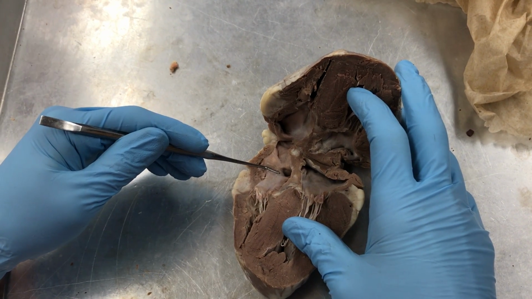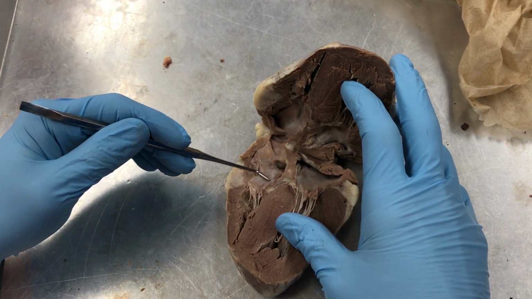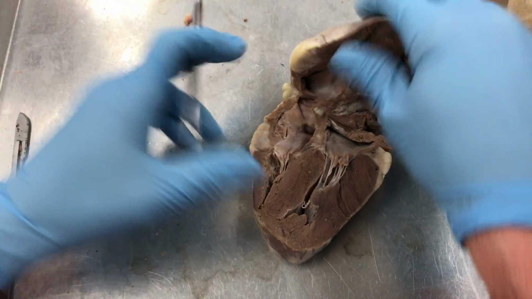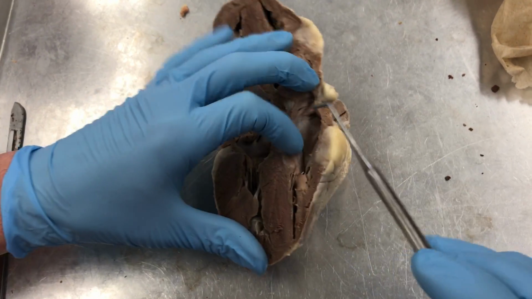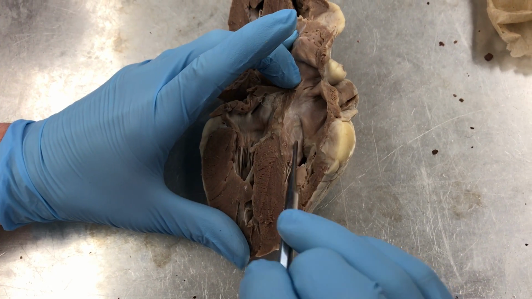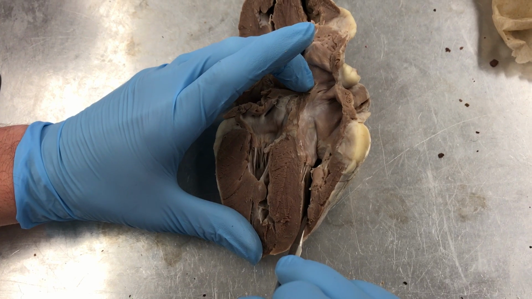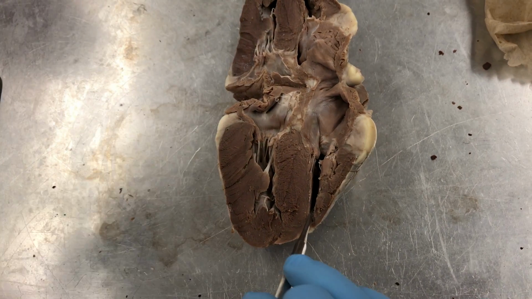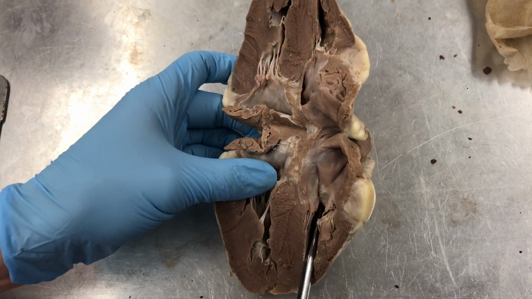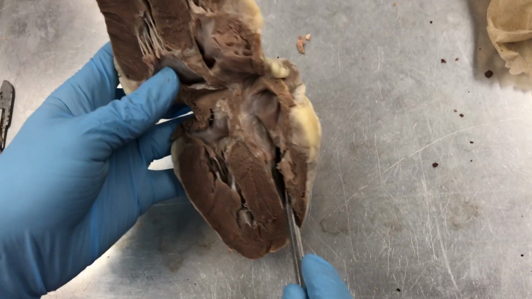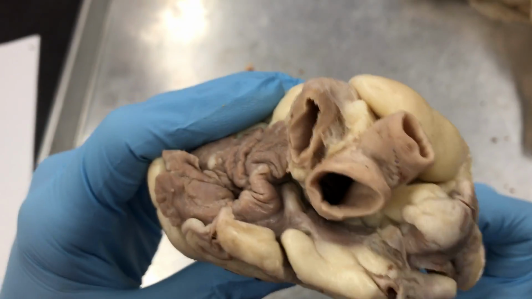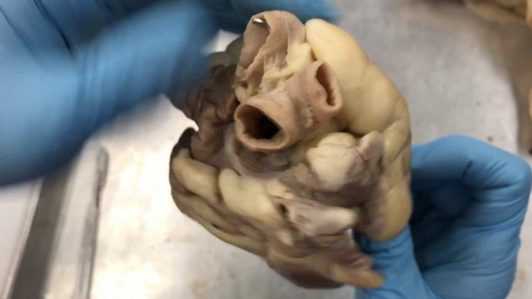So come down through the tricuspid valves, which are here. It looks better over here, I guess. So tricuspid valves lead into the right ventricle, and then the right ventricle will pump out to the pulmonary circulation. So we stick a probe, see the pulmonary trunk is moving, and there's the probe.